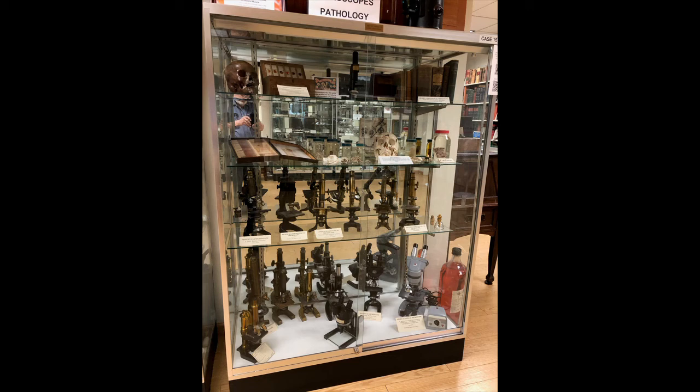Elsewhere in this case, one can see a skull with the nasal sinuses and the dental roots beautifully demonstrated. You can also see various specimen bottles preserved with formalin, the most common tissue fixative used in pathology. Please note the bottles of Ascaris lumbricoides, the most common parasitic worm in humans.